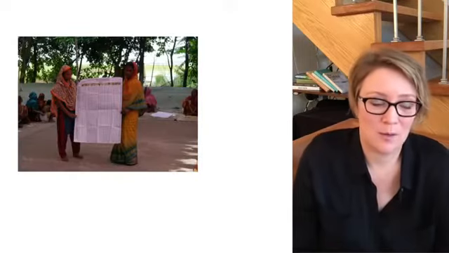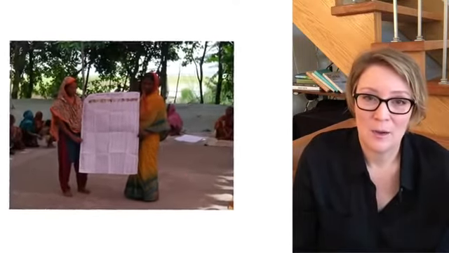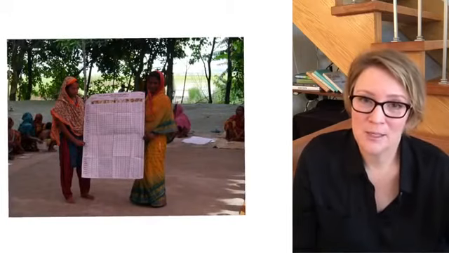The people we were collecting the data from were not necessarily all literate, so we were collecting data in the form of pictures. And when it came time to get that data into spreadsheets and spend some time cleaning that data, some of it just didn't match up.